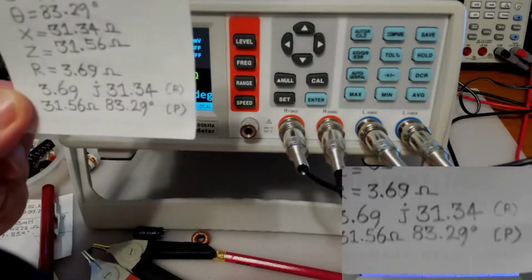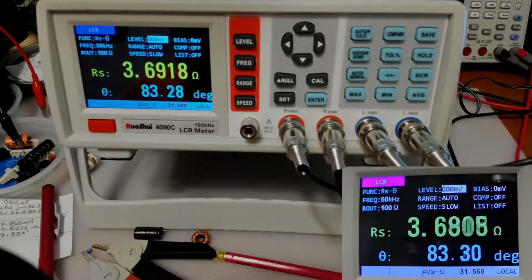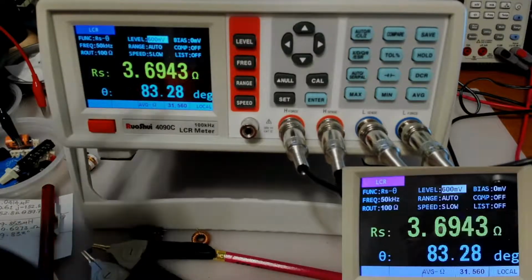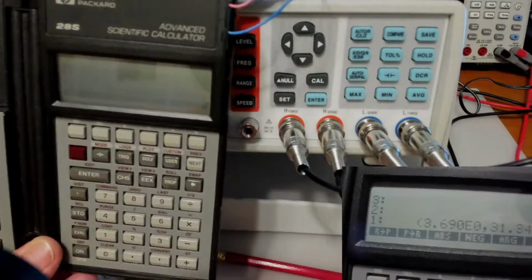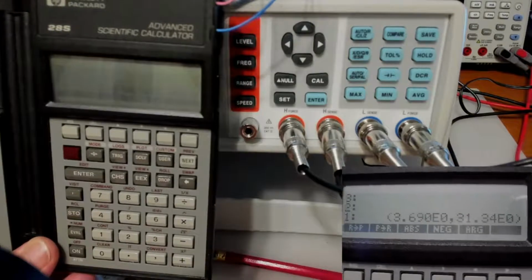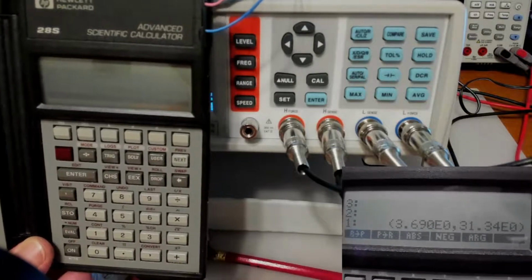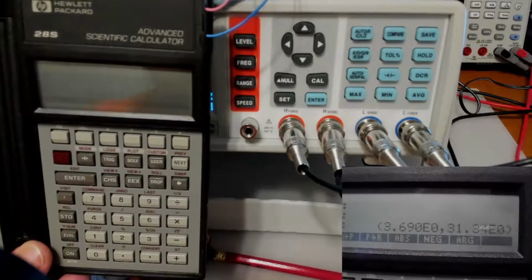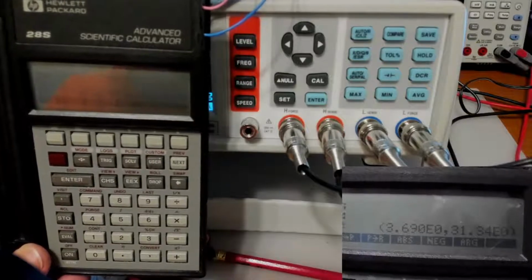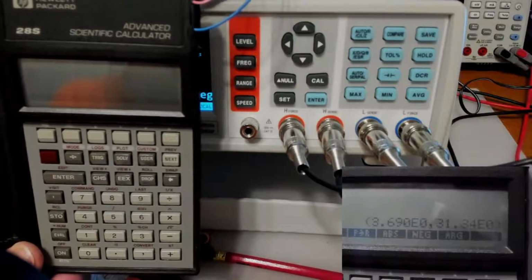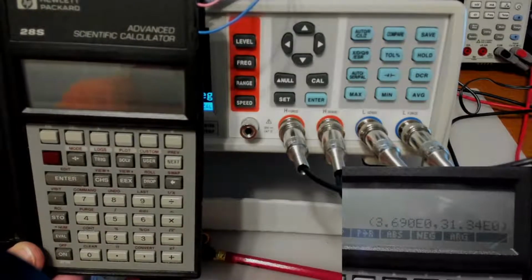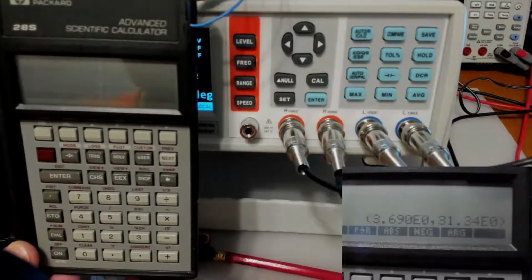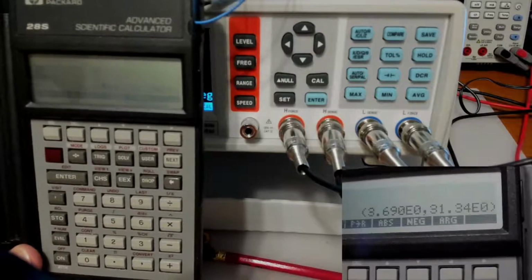So if you take a calculator, you can actually verify that this is correct. On this particular calculator, an HP 28S, this is how the notation is shown. It's got 3.69 and 31.34, which is the rectangular notation.